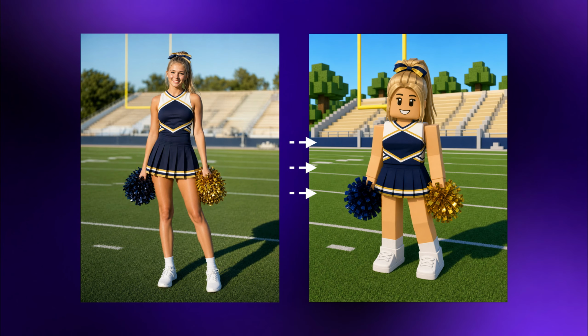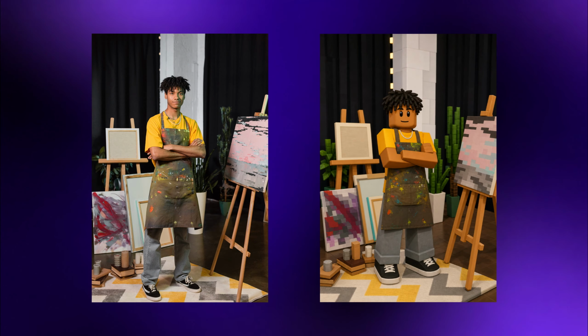In this video, I'll show you how to turn your own photo into a fun Roblox-style image. Let's jump right in.